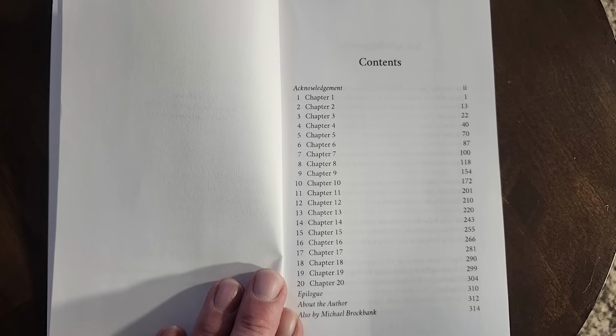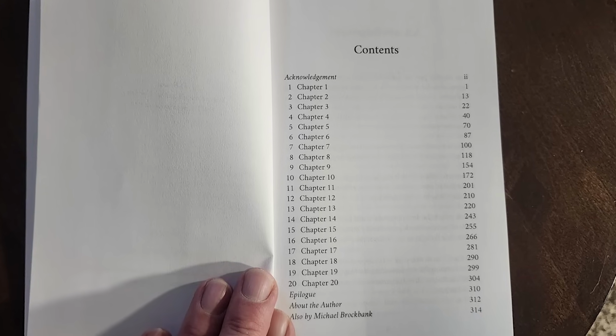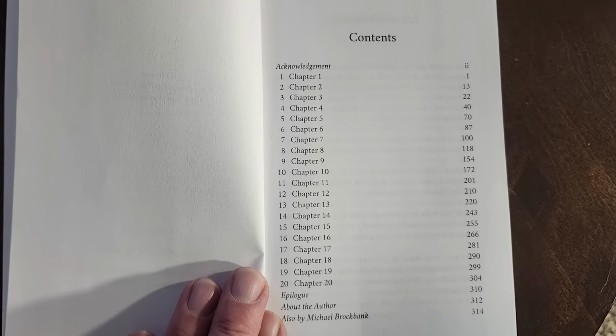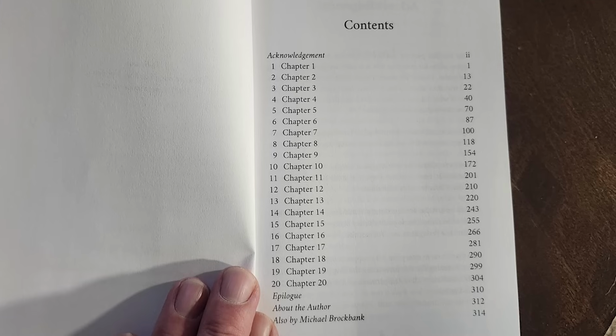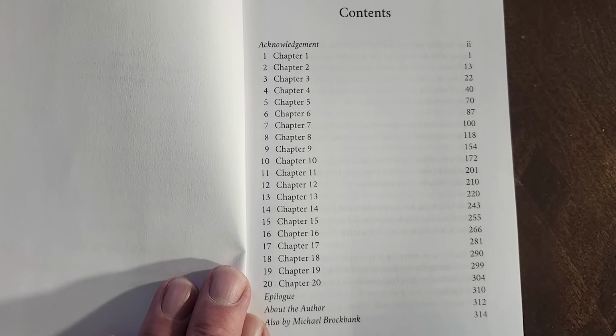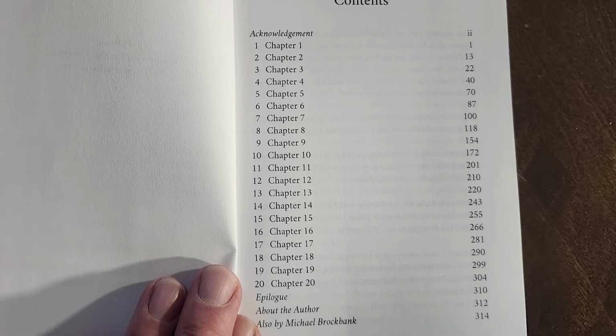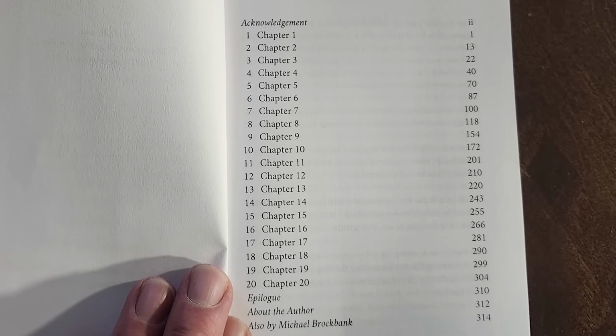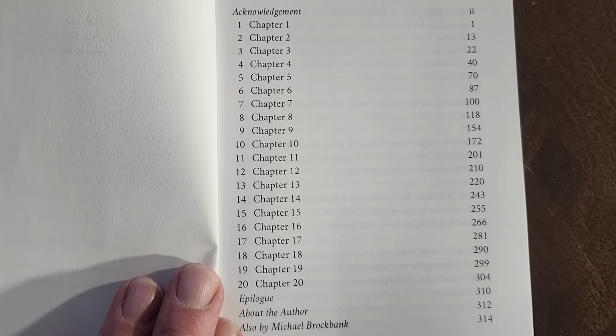It was kind of basic in the first run. This is the first book I ever published that was fiction. So I just kept it chapter 1, chapter 2, yada, yada, yada. And as you can see, it has the acknowledgments at the front, and at the back, you got your epilogue, about the author, and also by me.